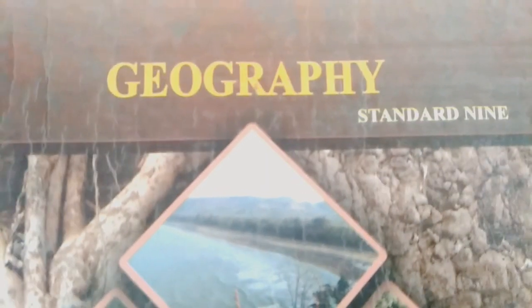and we have to get ready for 10th standard. Consider this 9th standard as the base for standard 10th.